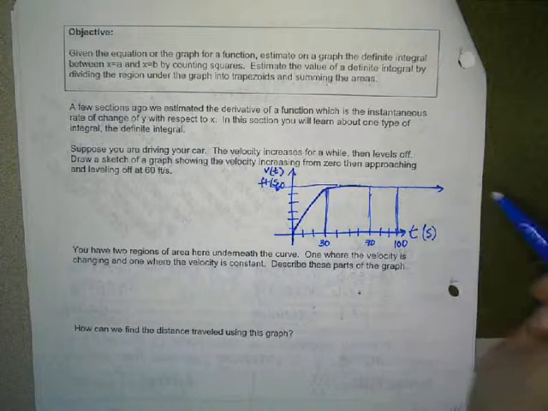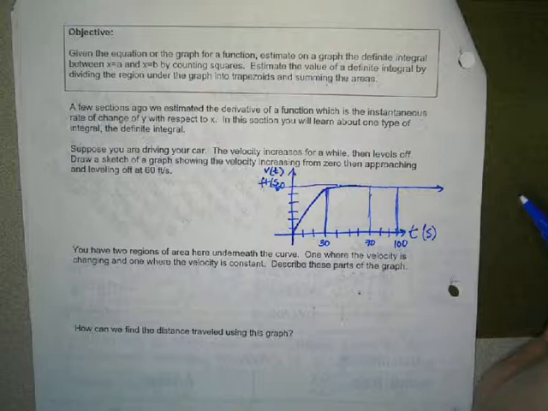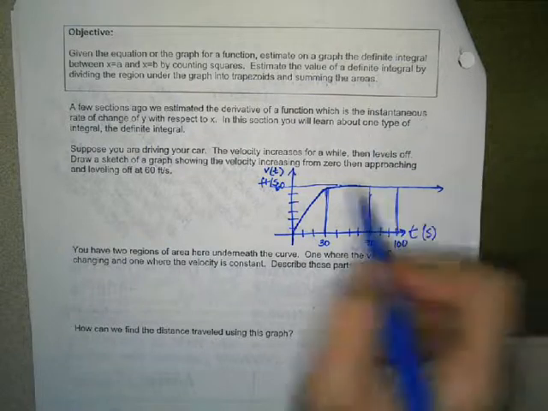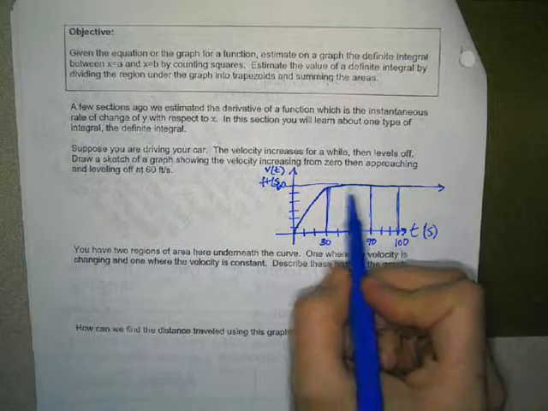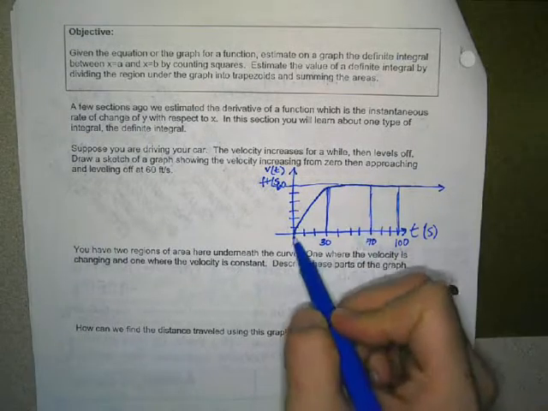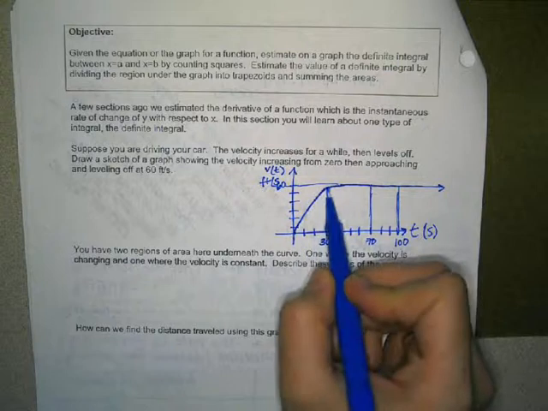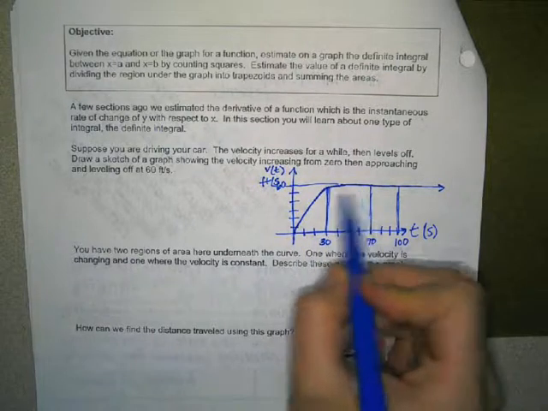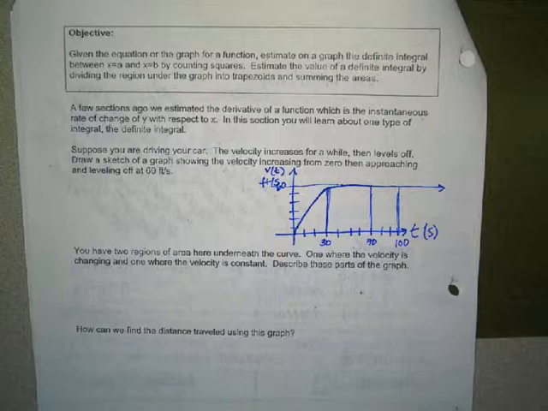And then you have this in-between section where probably part of it is almost leveled off. It's not changing as dramatically as the first part, but you can still see that the top portion of this is not necessarily a straight line.